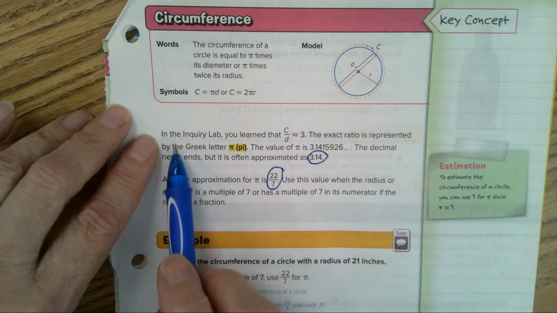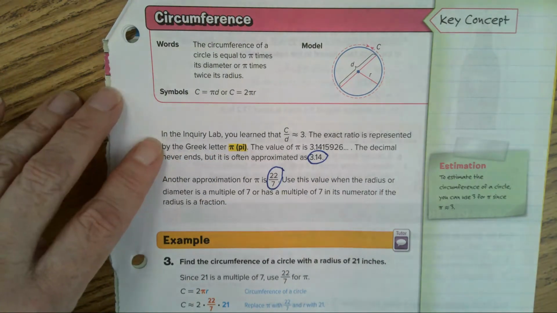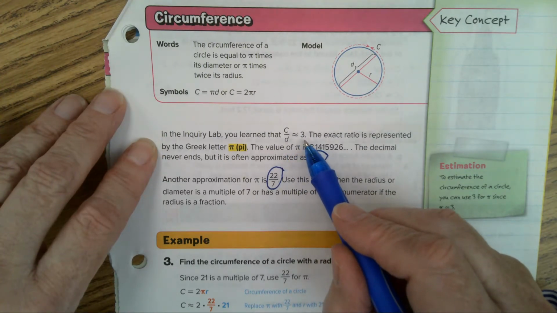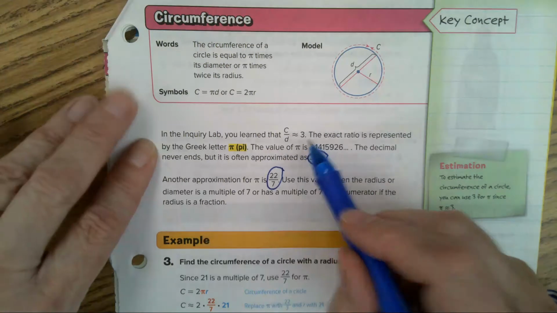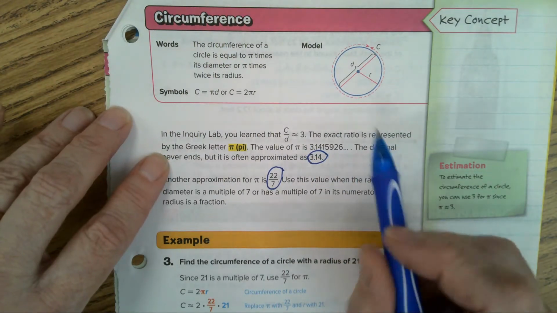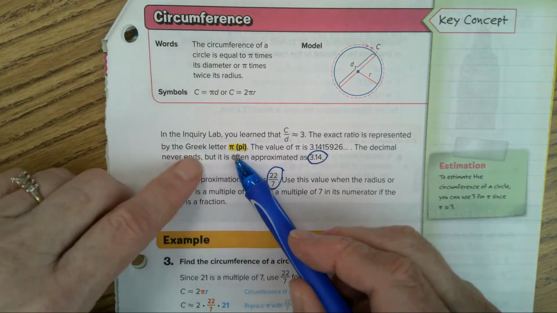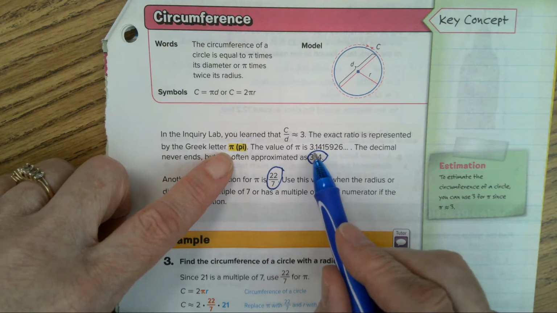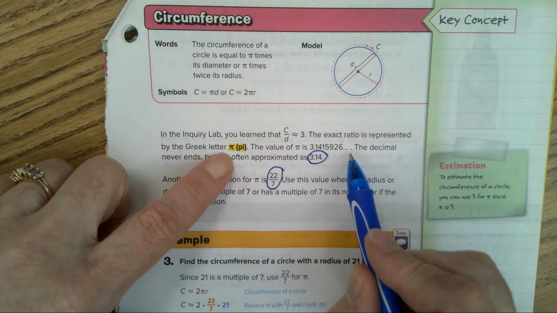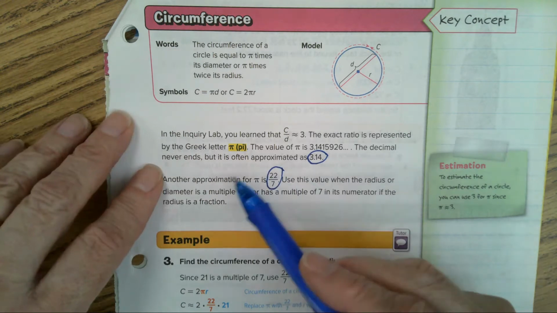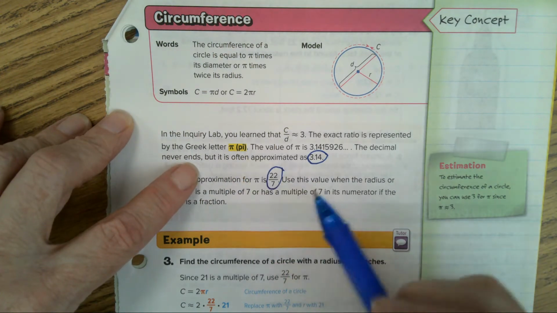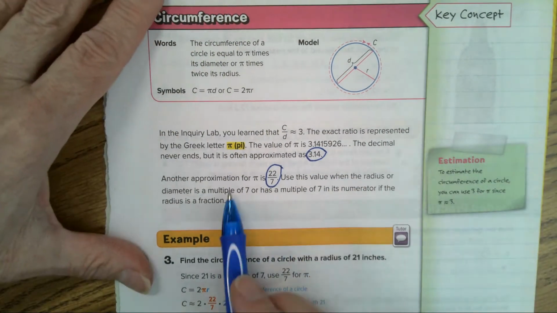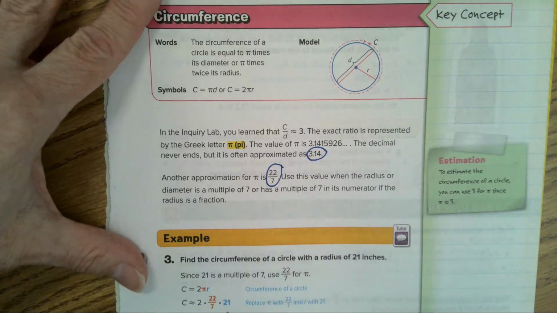It says, in the inquiry lab, which we didn't do today, you learned that circumference divided by diameter is approximately 3. The wiggly line means approximately. The exact ratio is represented by the Greek letter pi. This is in that Greek alphabet. This is the letter pi. The value of pi goes on and on forever. That's what the dots mean. The decimal never ends, but it is often approximated at 3.14. Another approximation for pi is 22 sevenths.